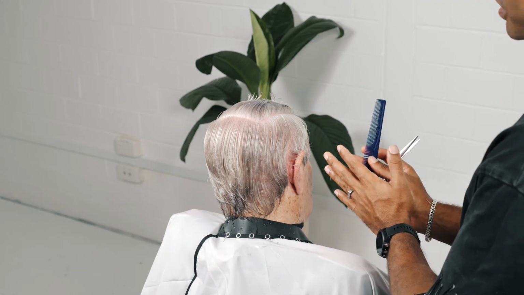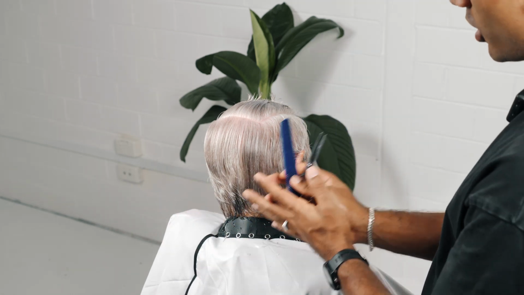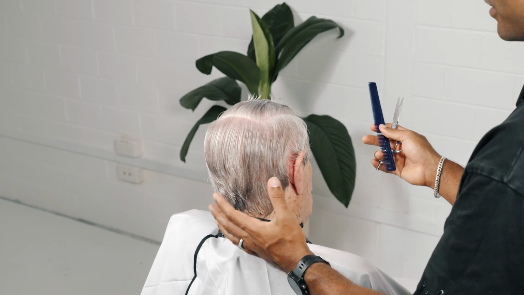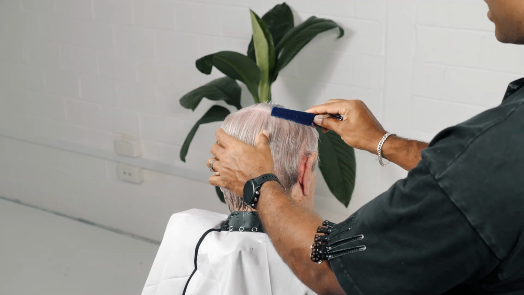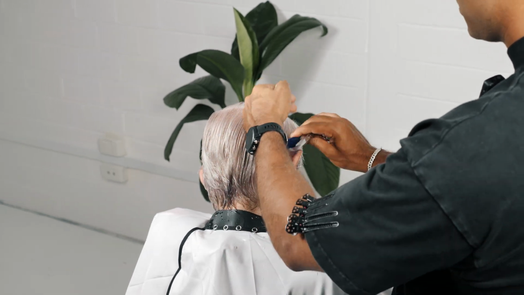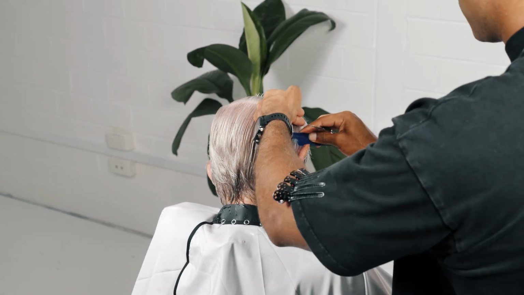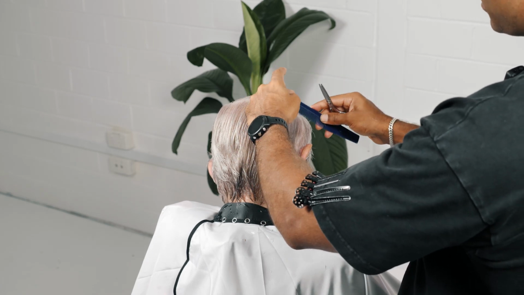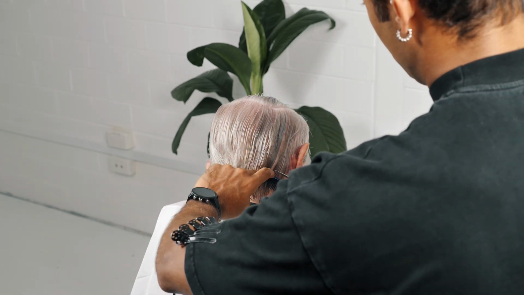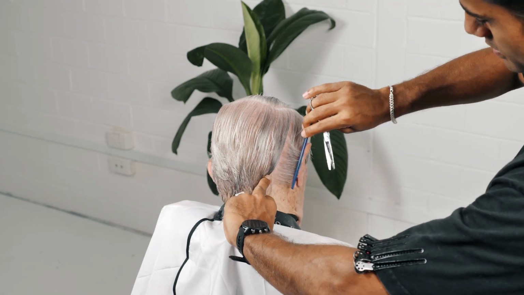Now this is important because I'm moving behind the ear. Once I move behind the ear, I must tilt his head down, because if I don't, I've got to manipulate my body position into an uncomfortable position. So I tilt his head down, I groom the hair properly, I take my section, I split and I groom.